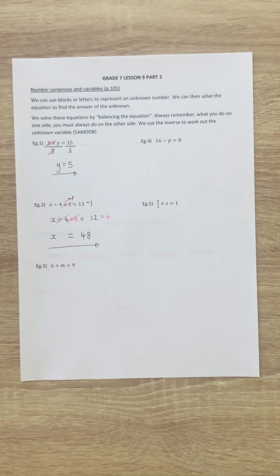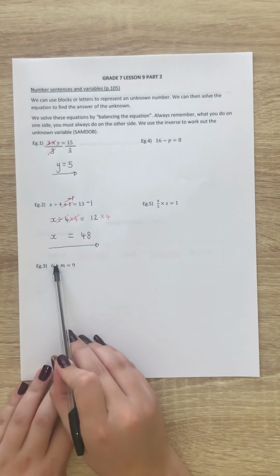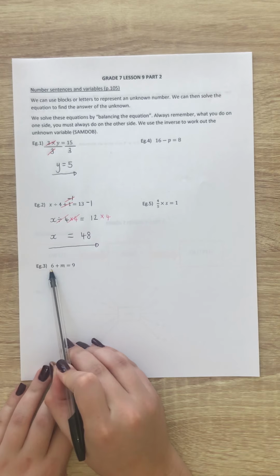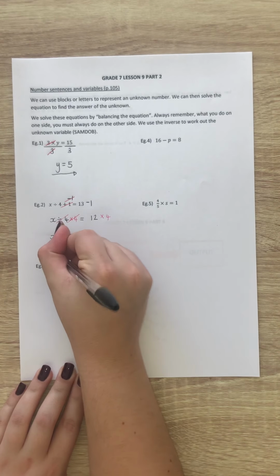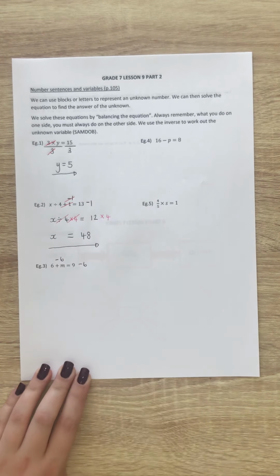Right, the next one is another easy one. We've got 6 plus m equals 9. Now 6 plus m is the same as saying m plus 6. So the inverse of plus 6 is minus 6. And we're doing it on both sides.